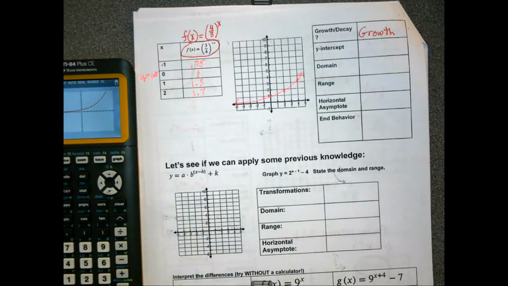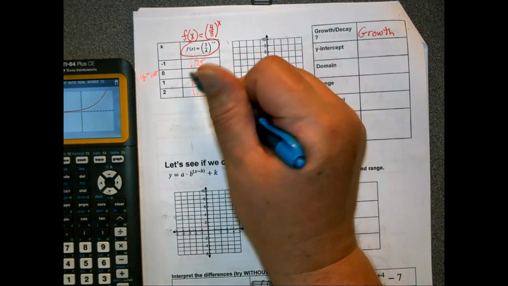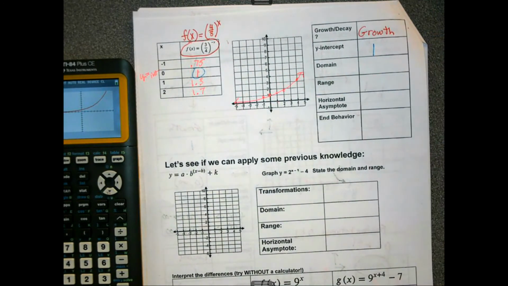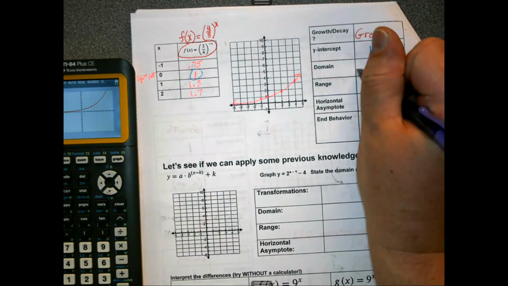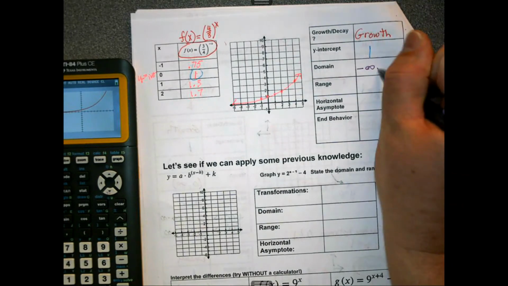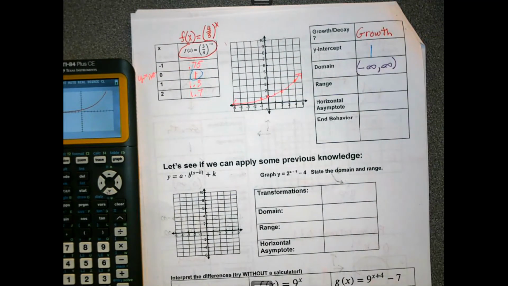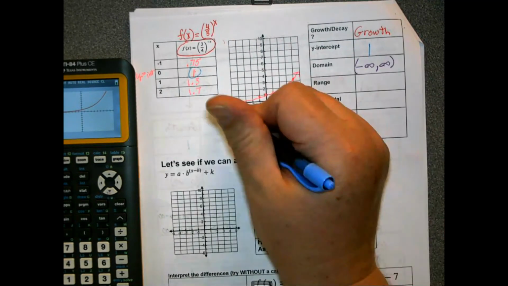Y-intercept, I already said it was 1. Domain is going to be... Range and/or asymptote. I like to do the asymptote first because that's going to be part of my range.